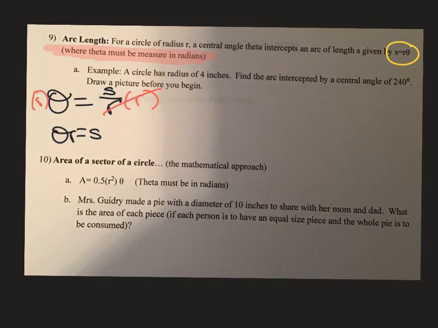So let's do this problem. It says that my circle has a radius of, I like to underline important stuff, a radius of 4 inches. Find the arc intercepted by the central angle. Here's my central angle. So I'm trying to find the arc. I'm trying to find the S. So if S equals r theta, and then remember, it must be in radians, S is going to equal, my radius is 4 inches. I cannot plug it in, though, because this is in degrees. So we're going to use what we just learned on the last page.